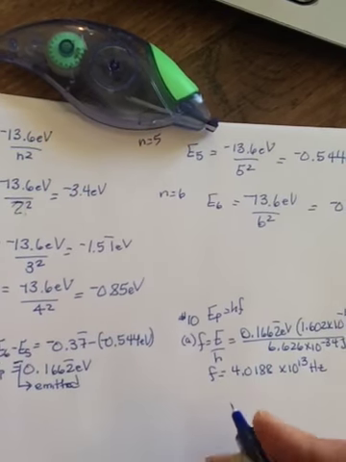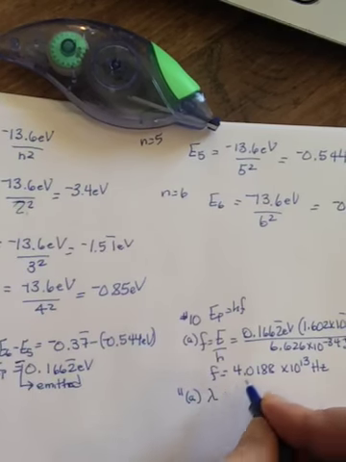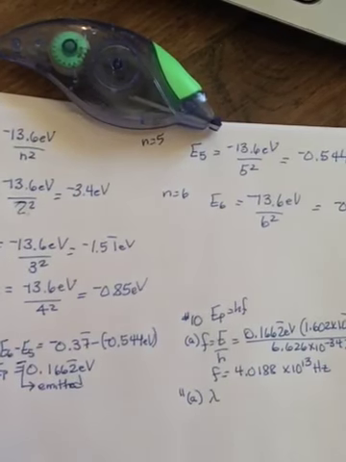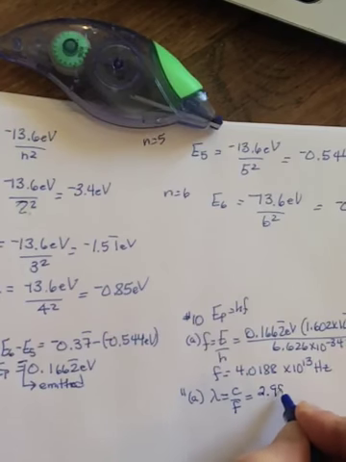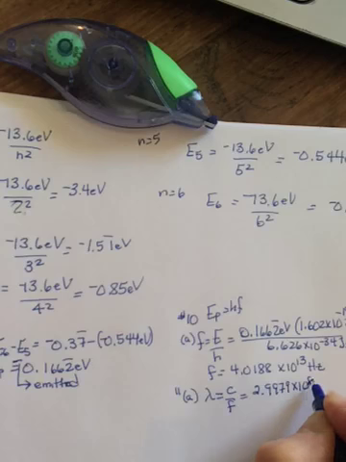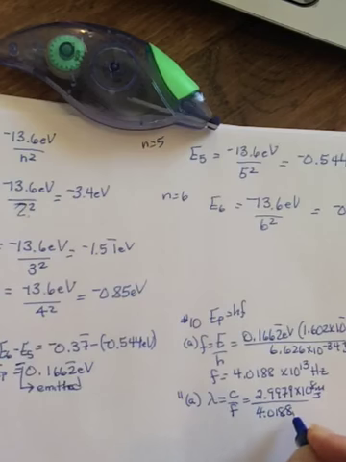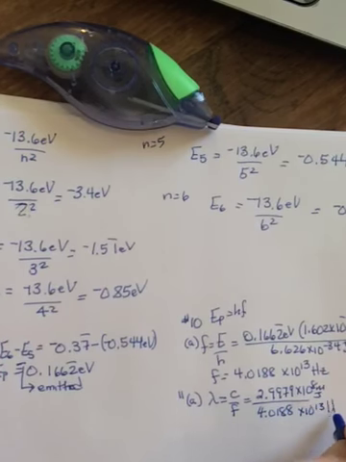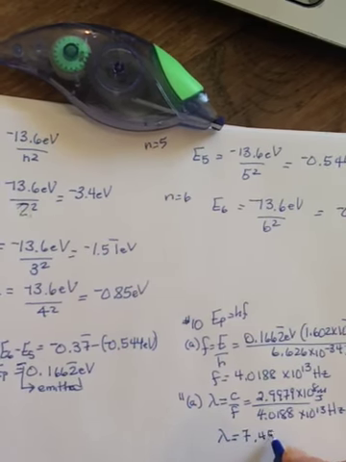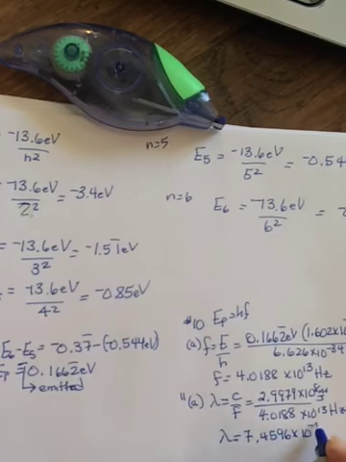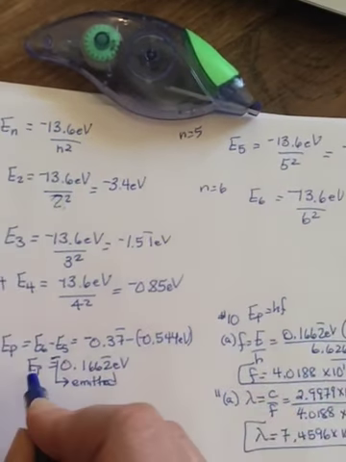Then you're going to use that to find lambda, because 11A wants to know the wavelength. If I were you, I would do it all in one step so I wouldn't have to keep clearing. We know lambda equals c over f, so 2.9979 times 10 to the 8th meters per second over the f you have in your calculator, 4.0188 times 10 to the 13th hertz. And you get a lambda of 7.4596 times 10 to the negative 6 meters. So that's 9A, 10A, and 11A all done.